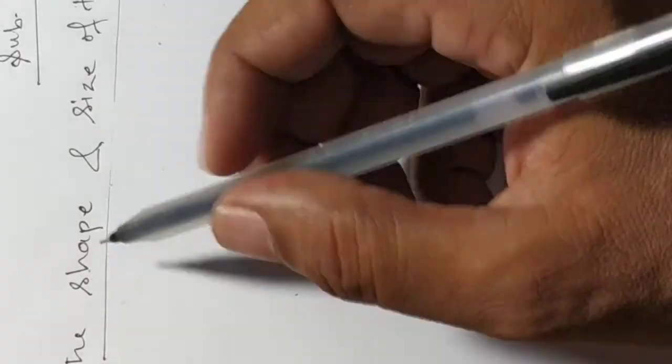That means the shape and size of the cell depend upon the functions of the cells.